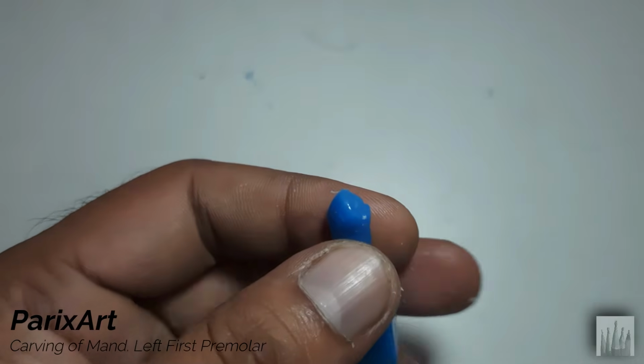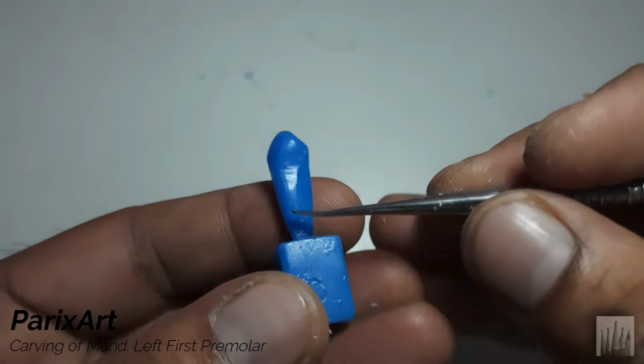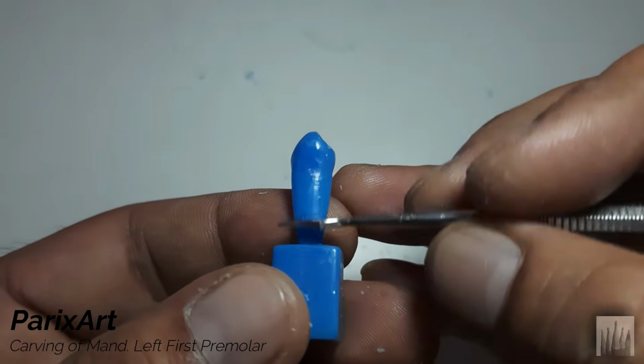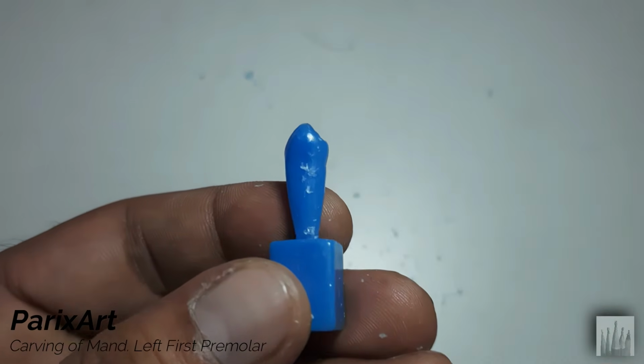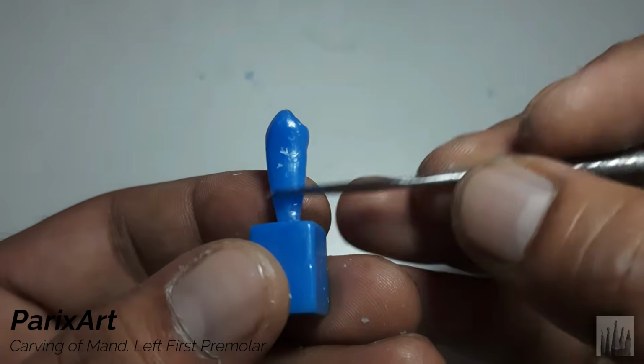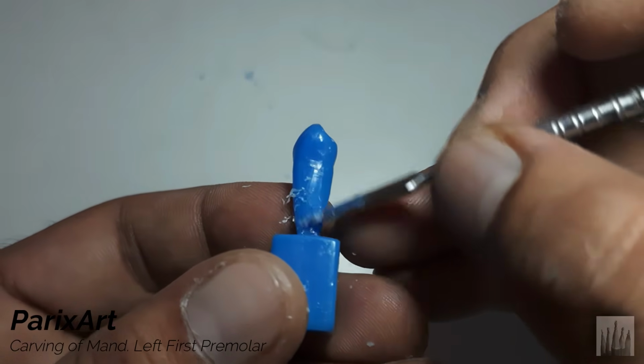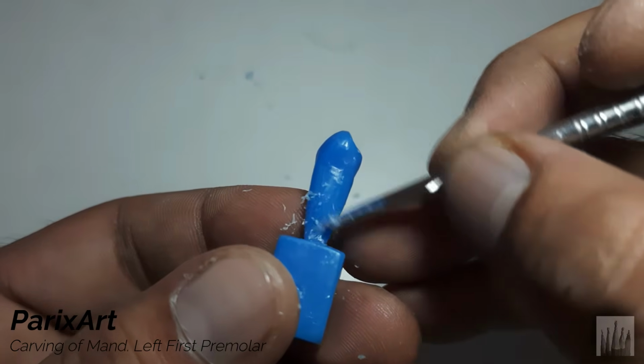Similarly, now do it on the distal side. Just even up the root surface first, keeping it slightly convex. Removing all the carver strokes.